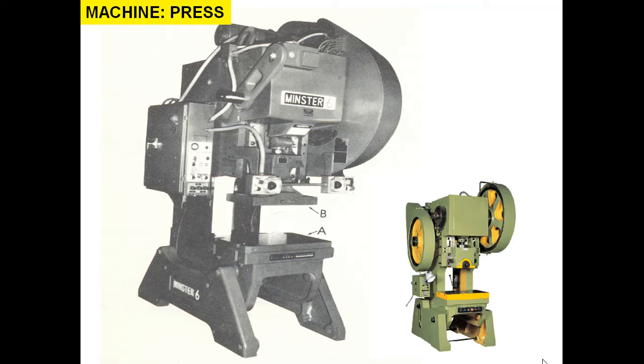Mechanical presses are further classified according to the methods of actuation of slides. It may be crank type press, eccentric type press, friction screw type press, knuckle joint type press, or toggle joint type press.